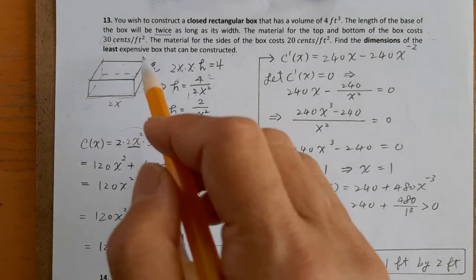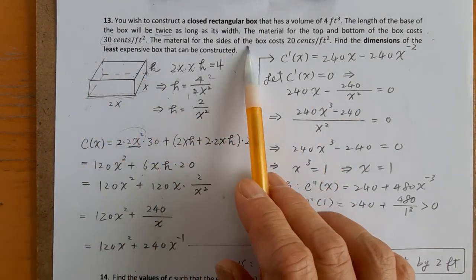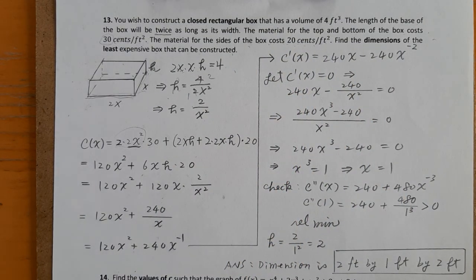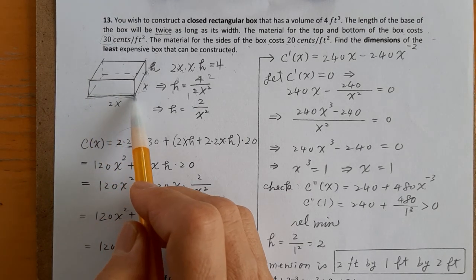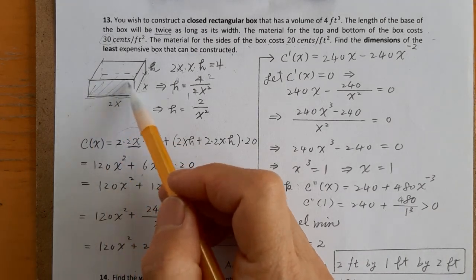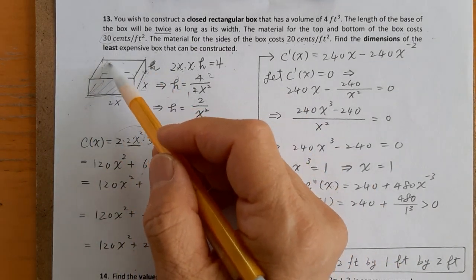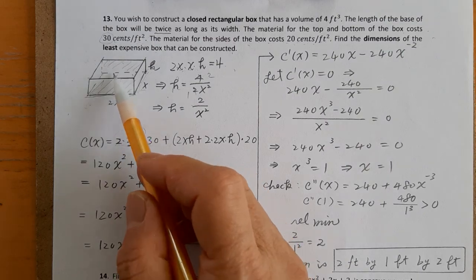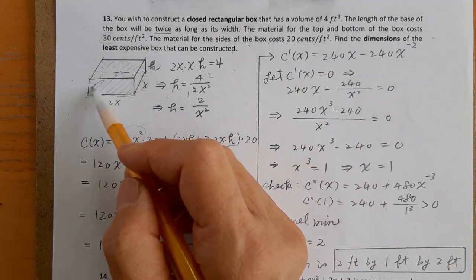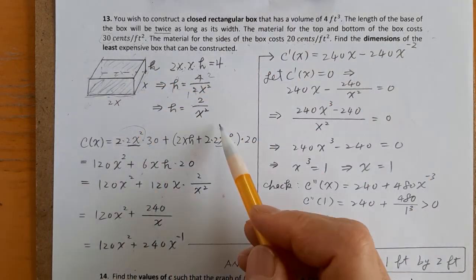Add the sides. The sides of the box cost 20 cents per square foot. So figure out the area of the sides. This side is 2x times h, the front, and the rear is also 2x times h, so 2x times h doubled.